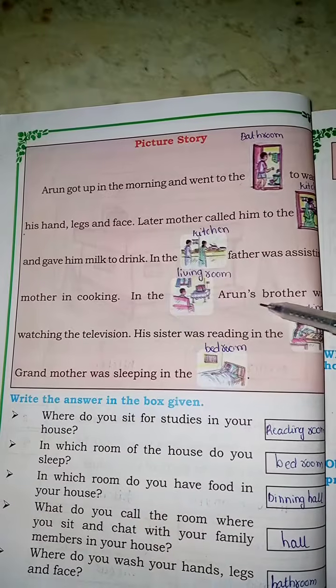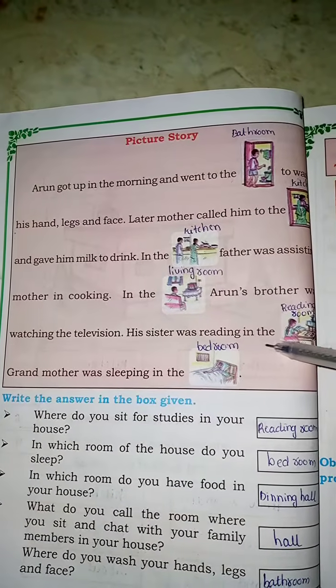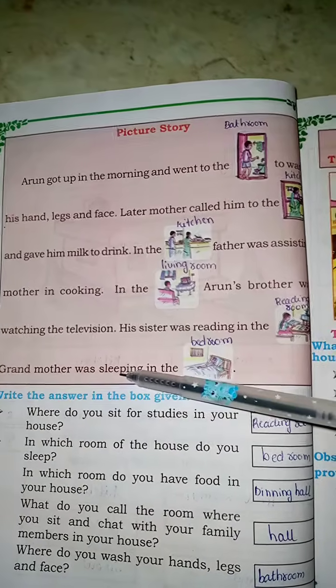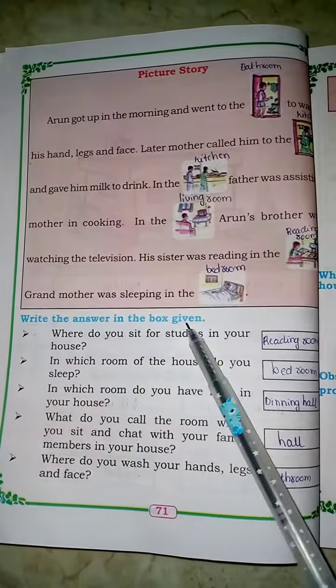In the living room, Arun's mother was watching the television. His sister was reading in the reading room. Grandmother was sleeping in the bedroom. Write the answer in the box given.